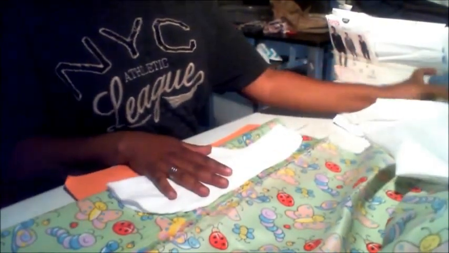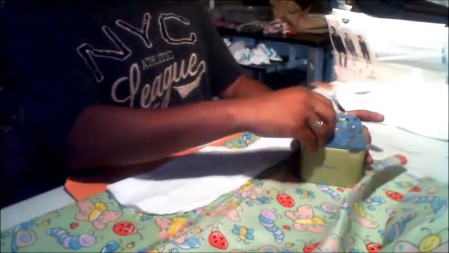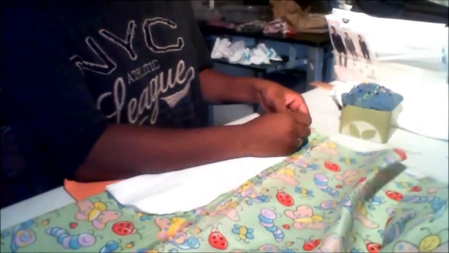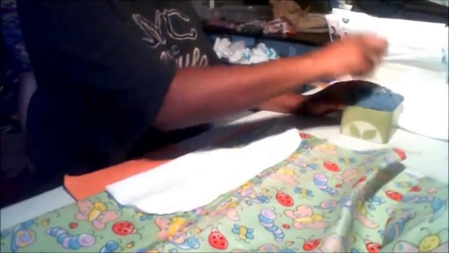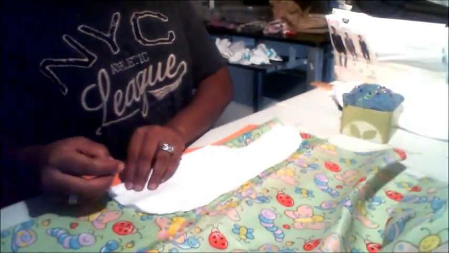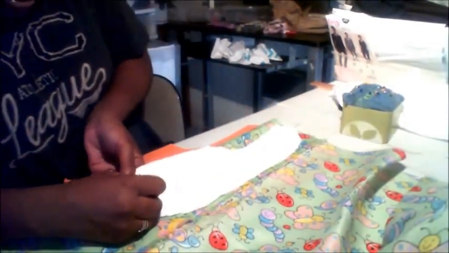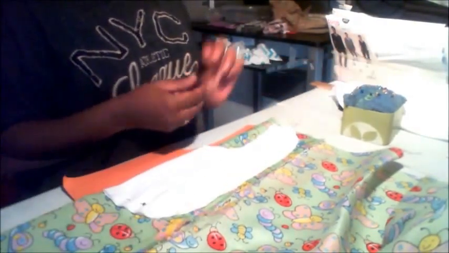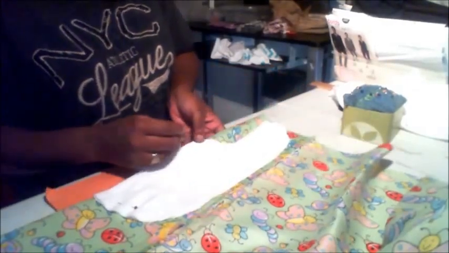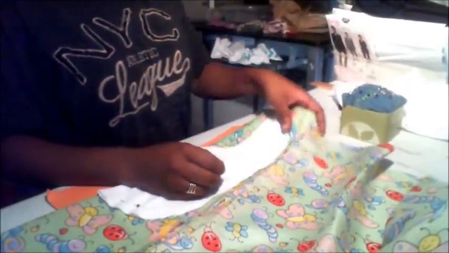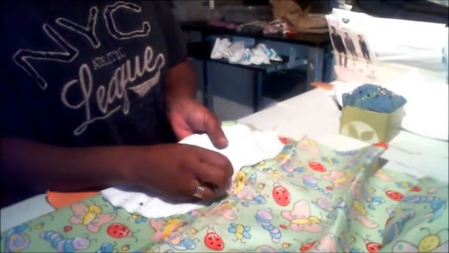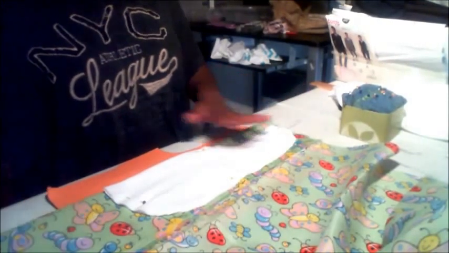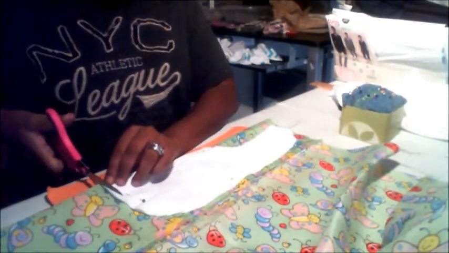Pins, pins, pins. Listen, if you're new to this, if you're a beginner, you want to use lots of pins when you're pinning down your fabric, when you're pinning down your patterns, your pleats, because you don't want it to move. And you want yourself to look nice, you just have to be patient. Pin it down, pin it down, pin it down.